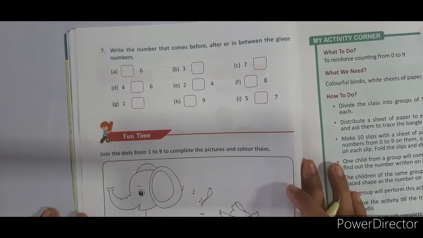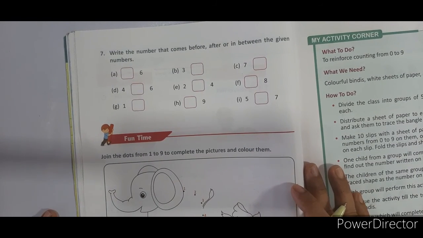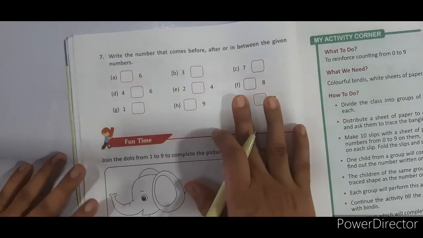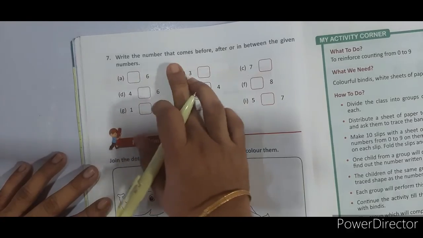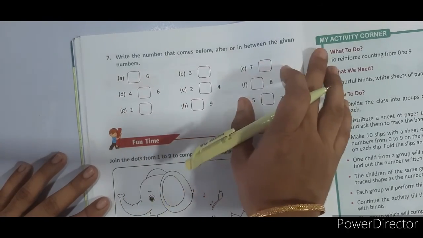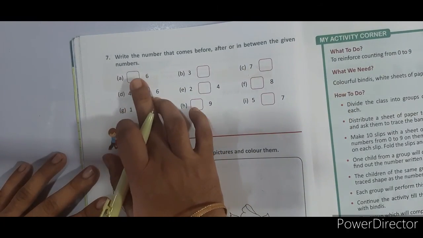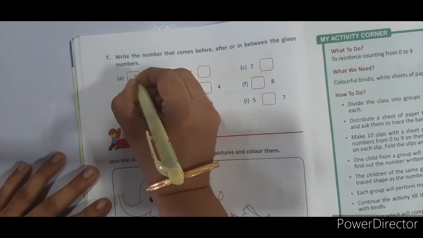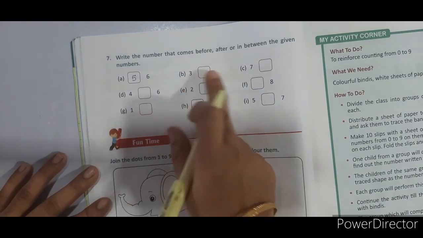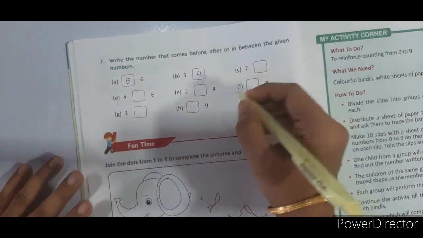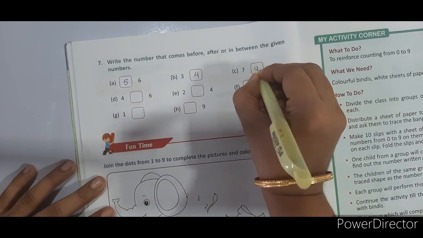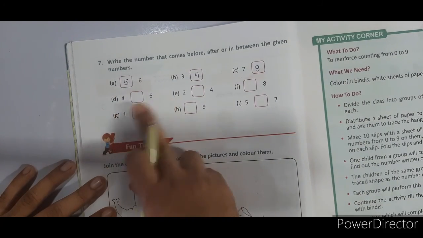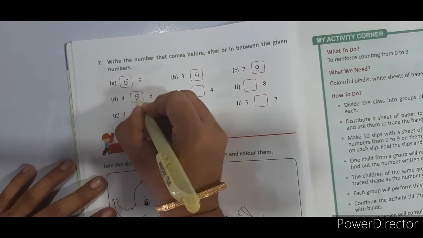So page number 20, you have 7th exercise, 7th question. So you have to write the number before, after or between. So here you have to write the before number of 6. So before number of 6 is 5. After number of 3 is 4. After number of 7 is 8. Then between number of 4 and 6 is 5.